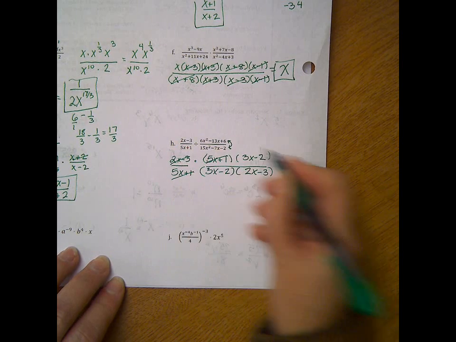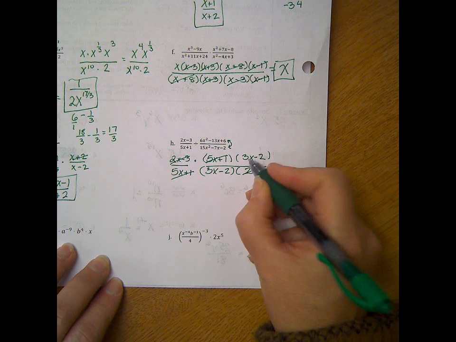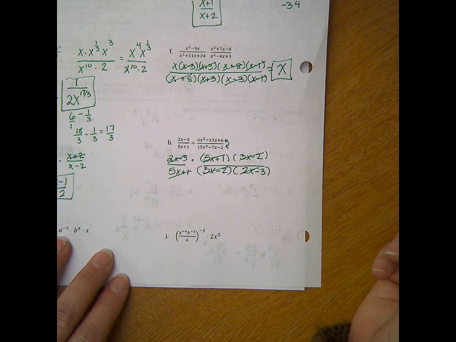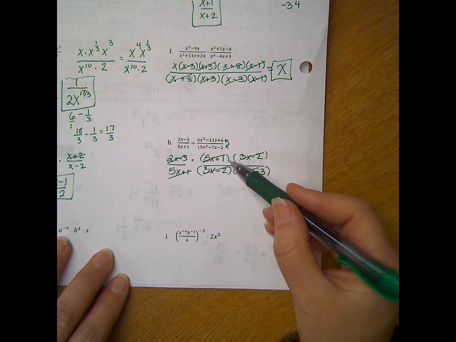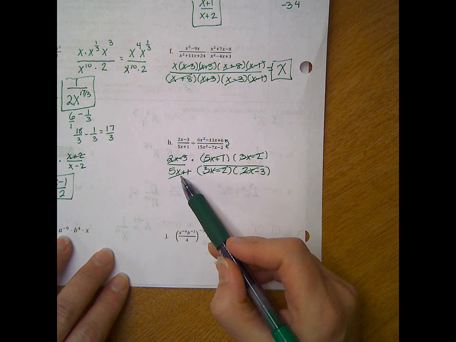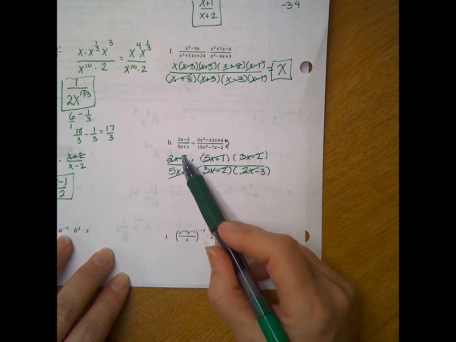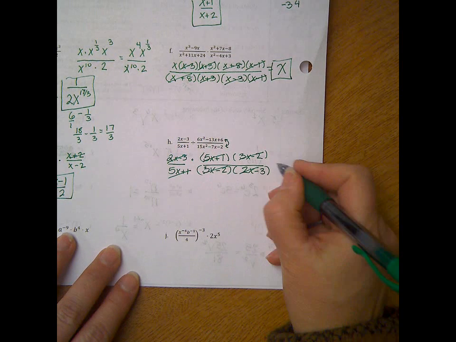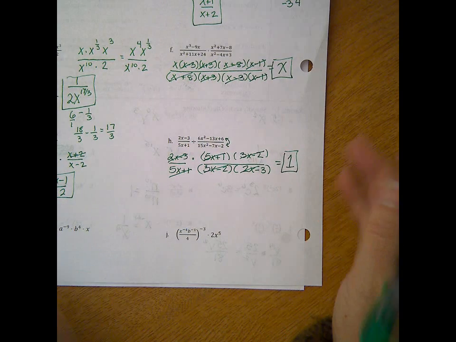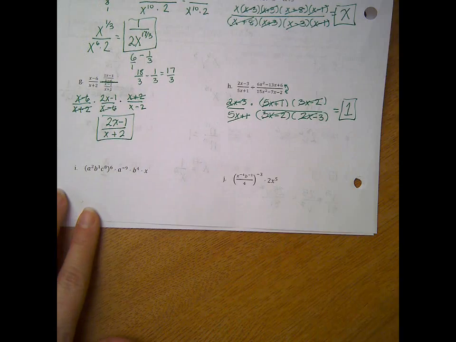The 2x minus 3's cancel, the 5x plus 1's cancel, and the 3x minus 2 cancels. So what do we get when everything cancels? Well, remember, canceling is division. 5x plus 1 divided by 5x plus 1 is 1. So we have a 1 times a 1 and another 1, which are all just going to be 1 when everything cancels away. It's not a 0. Okay, almost to the bottom of the page.